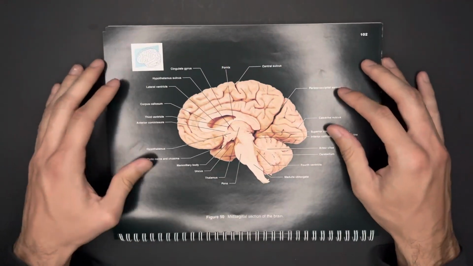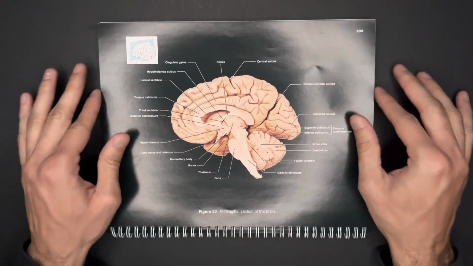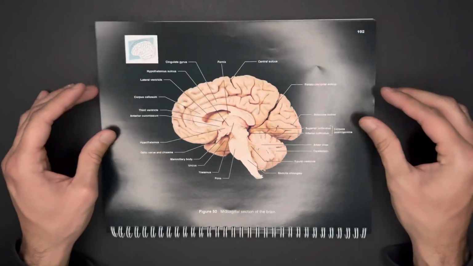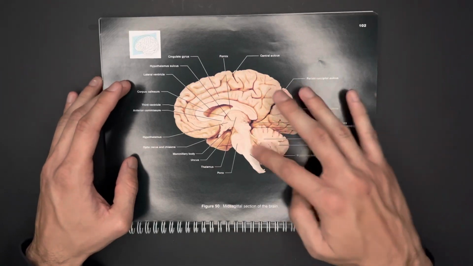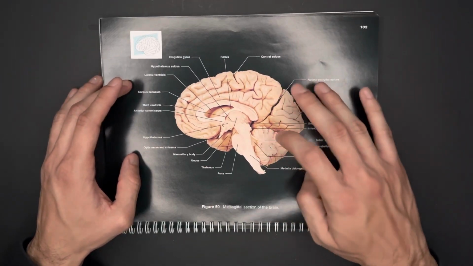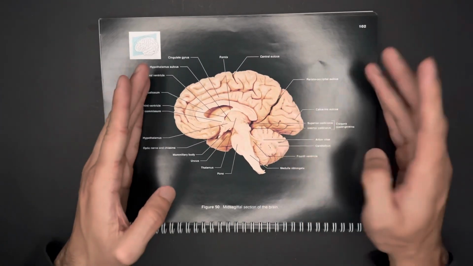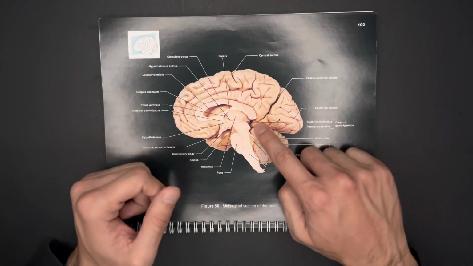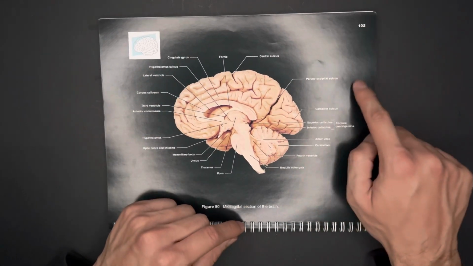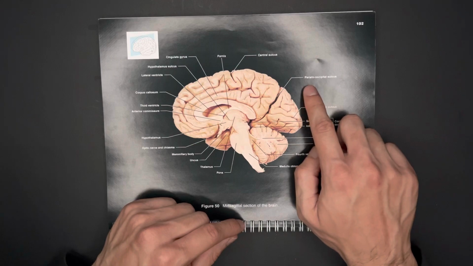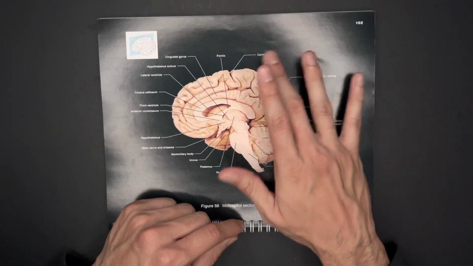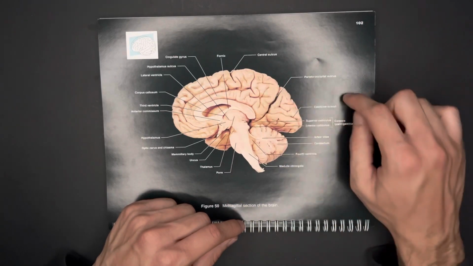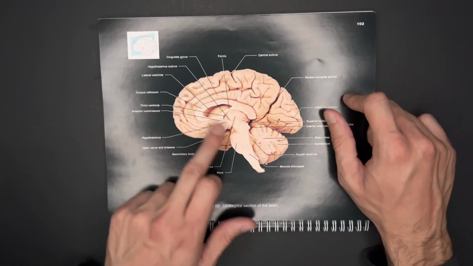Now we're going to look at it from the midsection of the brain. So for this one, we have the cerebellum here. This will be the frontal lobe, okay. And then parieto-occipital sulcus. And then we have the central, of course, the lateral, okay.